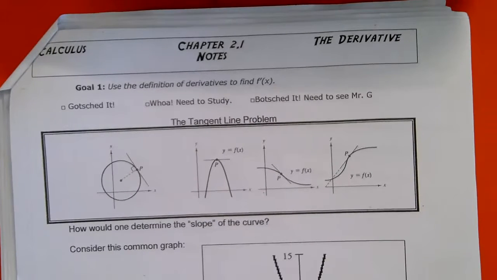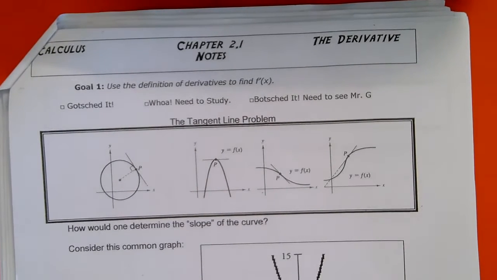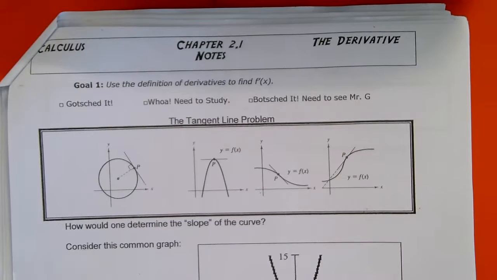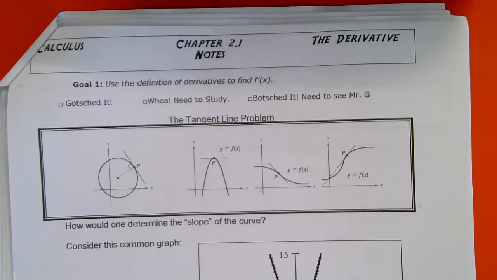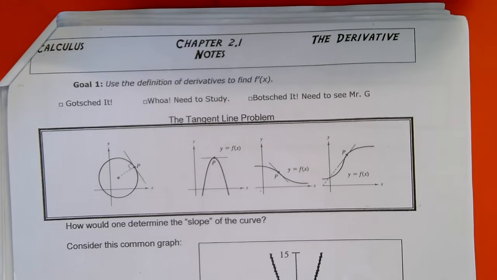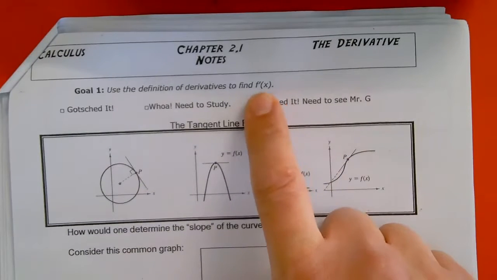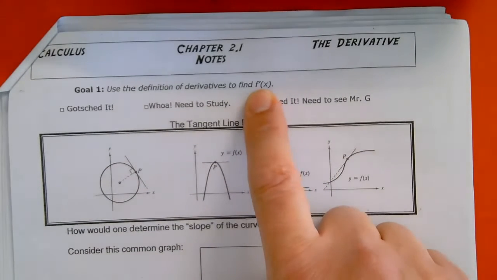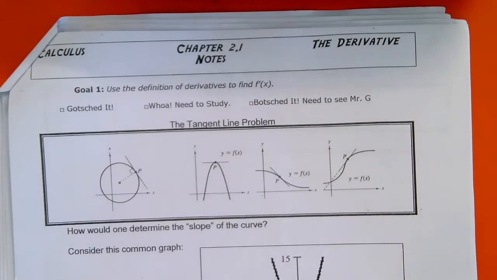Ladies and gentlemen, we are introducing the derivative. All right, so today we're going to use the definition of the derivative to find what we call f prime of x. And this little tick mark on top of f of x is just the derivative of f of x. That's what that little guy represents.